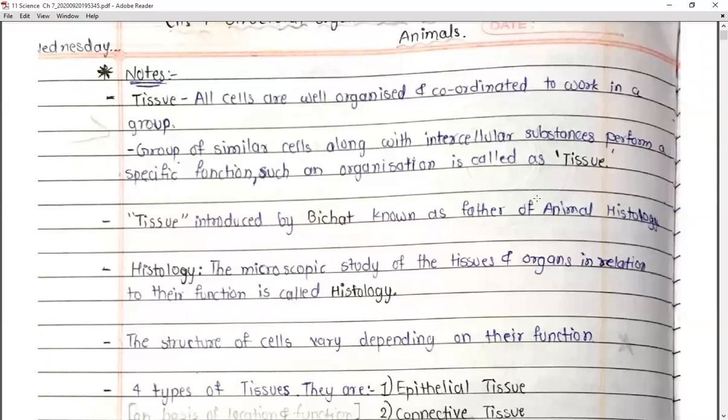So here, the group of cells possess intercellular substances and they play a specific function in the body of the organism. Such type of organization is known as the tissue. The word tissue was first coined by Bichat, who is known as the father of animal histology, right?